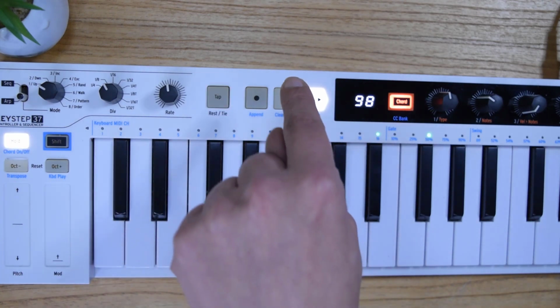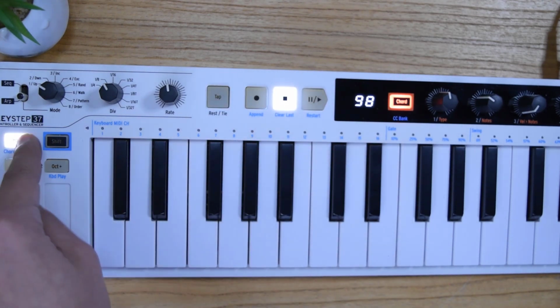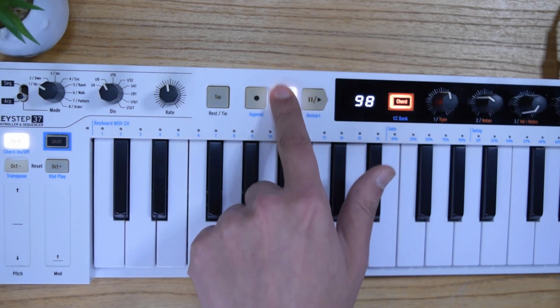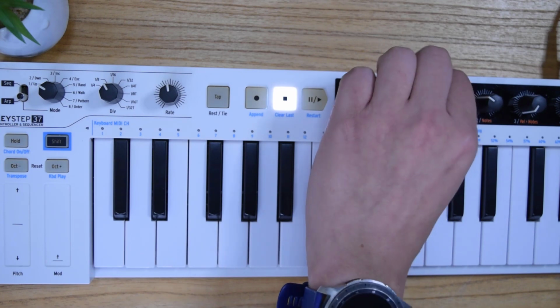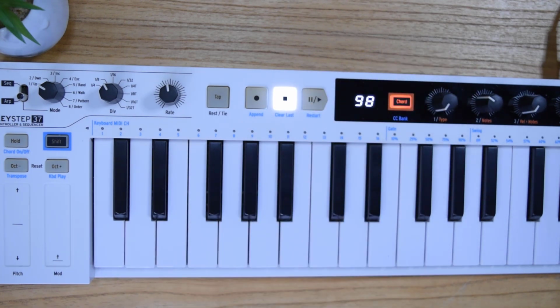So what a fantastic little keyboard. I love the KEYSTEP. I had it for quite a few years already, and I never thought about doing a guide about this. But it's just a fantastic little thing when you learn all the things that you can do with this in terms of scales, chords, and all the things that you can do, and not just the CV outputs. It's just a fantastic tool.